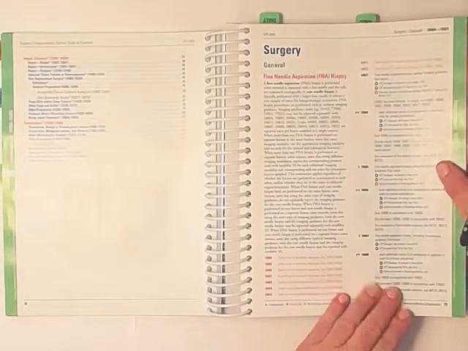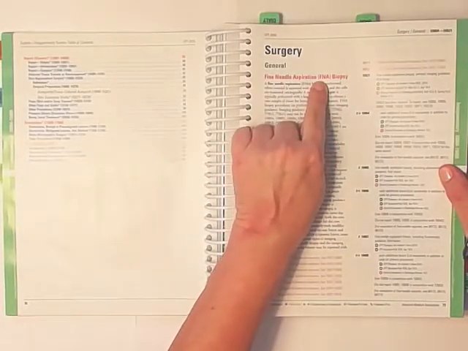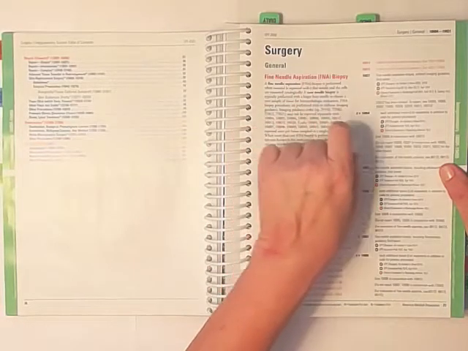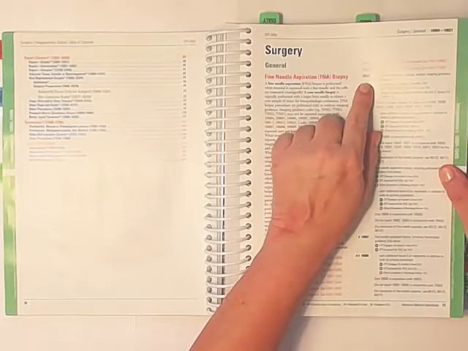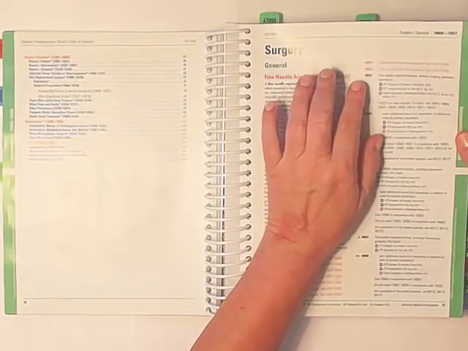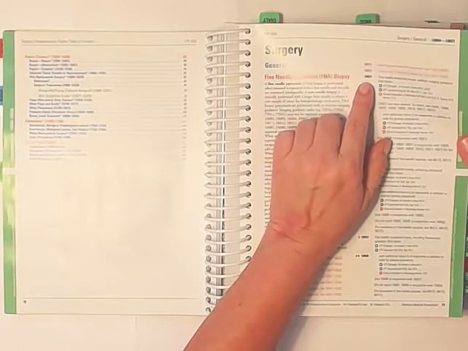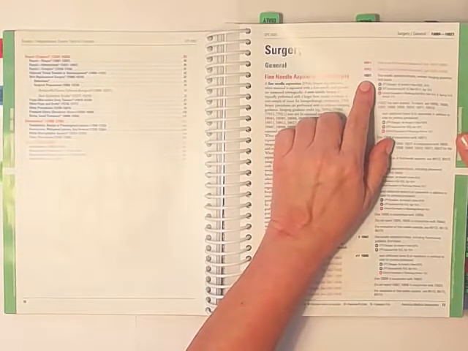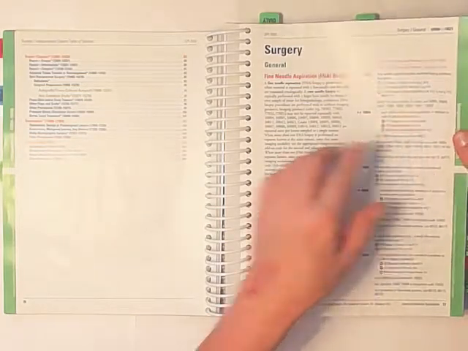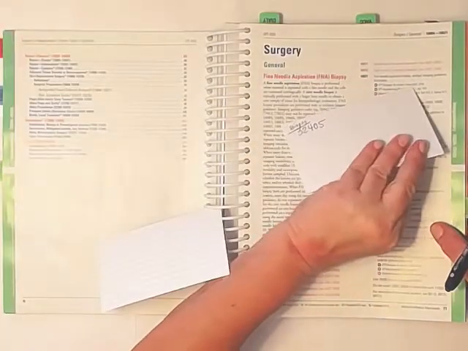That's where the fine needle biopsies are, fine needle aspirations. So this one was fine needle aspiration of the lung. So we know it's a biopsy. I have no indication that there was any imaging involved. So 10021 is fine needle aspiration biopsy. So that's going to be our second code.